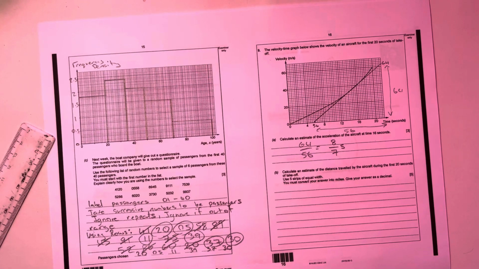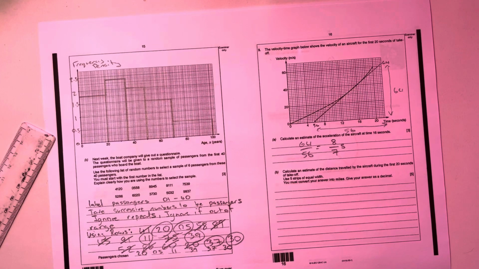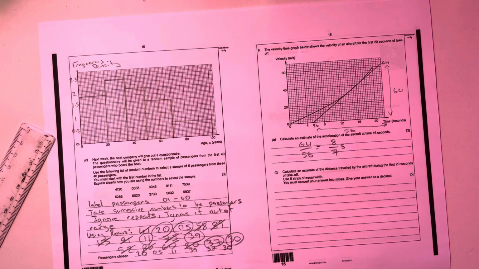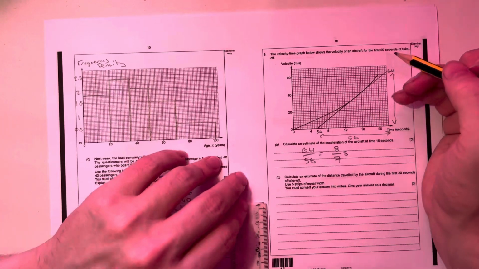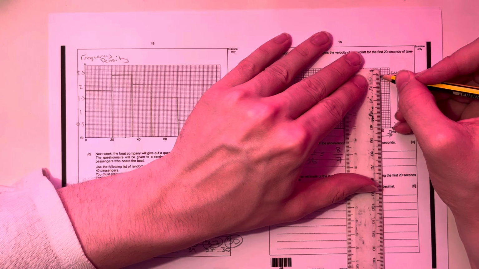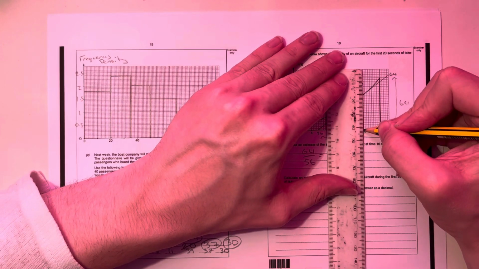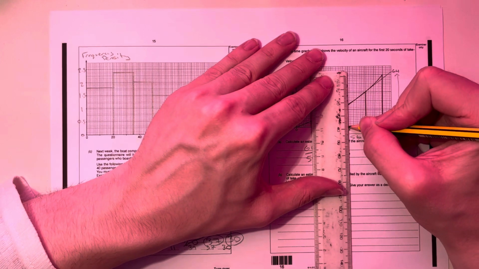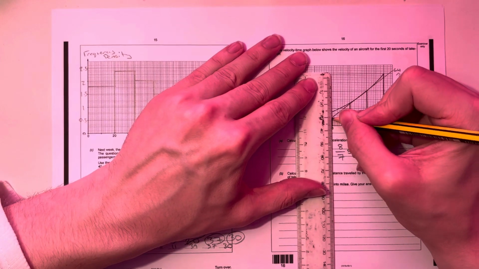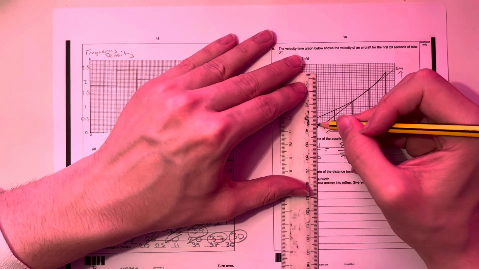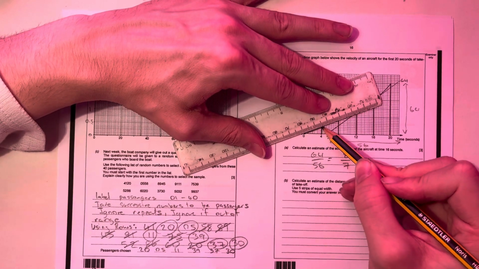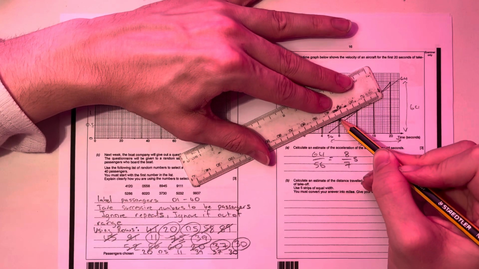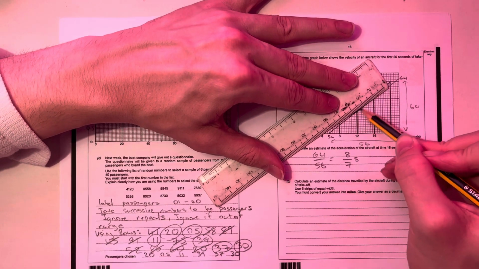Calculate an estimate for the distance traveled by the aircraft during the first 20 seconds of takeoff. To do this, use 5 strips of equal width, convert your answer into miles, and give your answer as a decimal. So using 5 strips of equal width, the 5 are quite clearly going to be at these marks here. The displacement, or the distance traveled in this case, because it's GCSE, I suppose, is going to be given by the area under this curve. So we can't work it out exactly, but we can approximate. So there to there, there to there, there to there, there to there, and there to there.